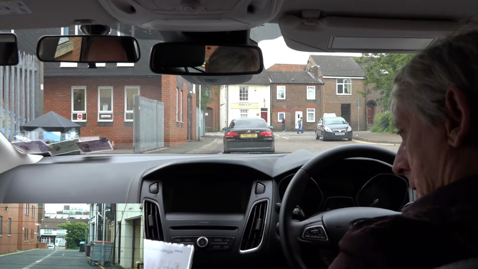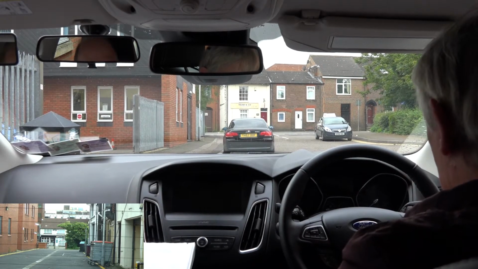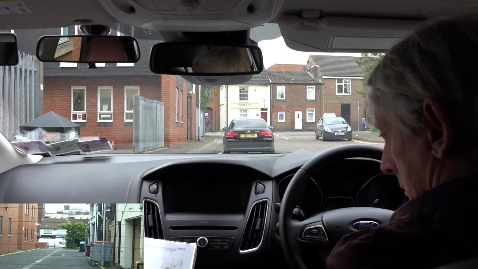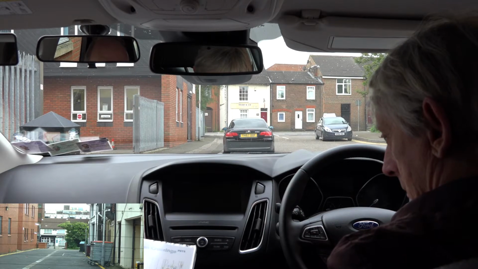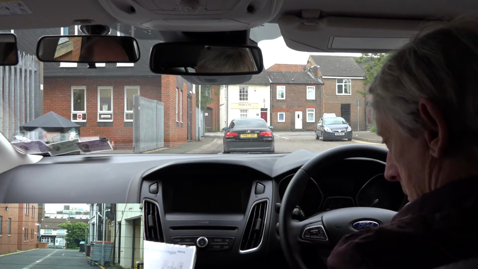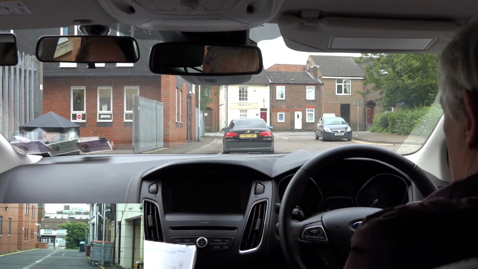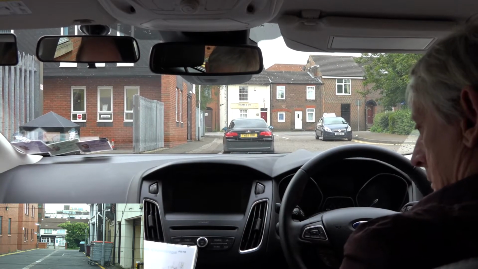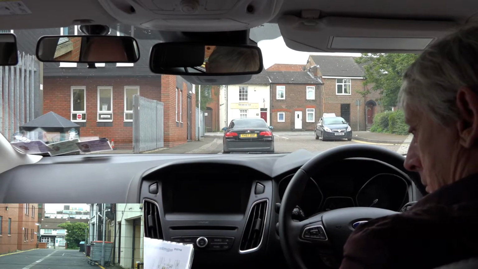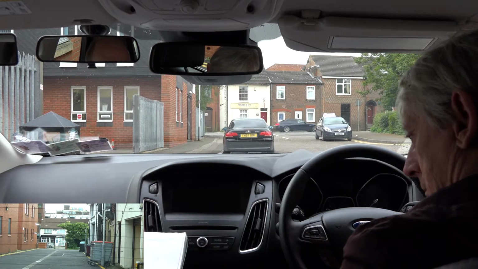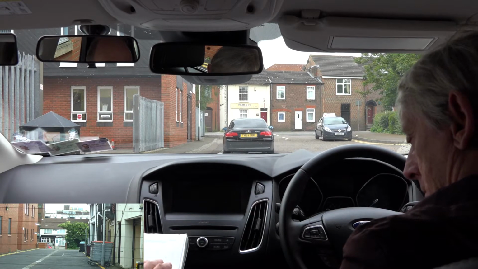The reason why is, other than that it's illegal, anybody wanting to use the crossing would have to go into the road, so they could be hit by a vehicle, or a blind person could walk into the vehicle and injure themselves.